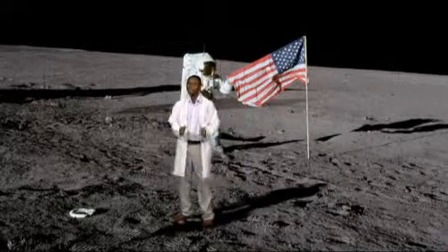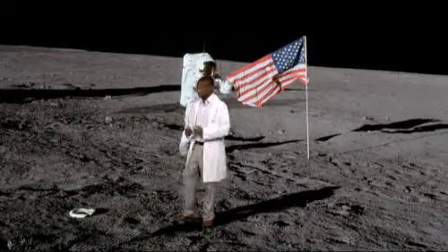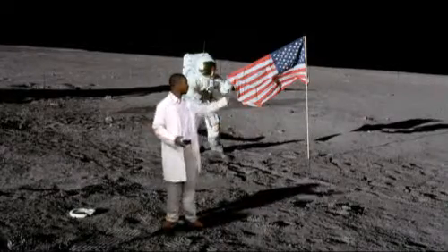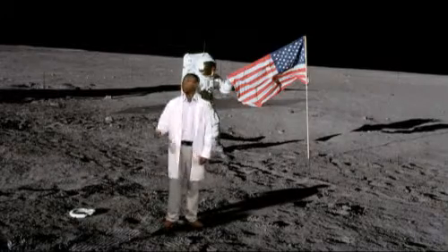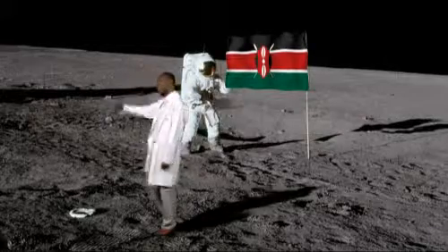Now we are going to try the same thing on Mars. But before we leave, since we are the first Kenyans here, we're going to place our flag here. Operator, change that flag. Now take us to Mars.